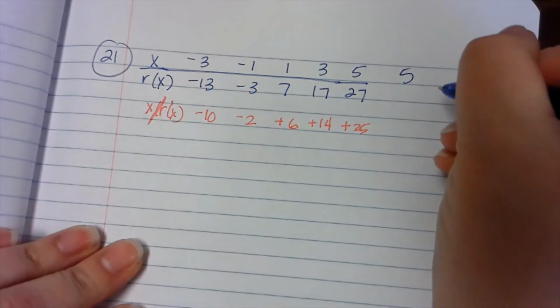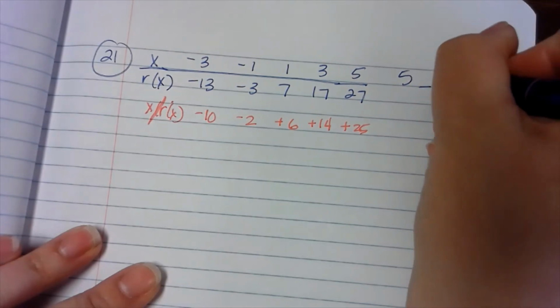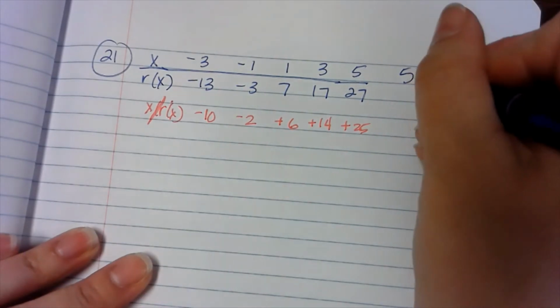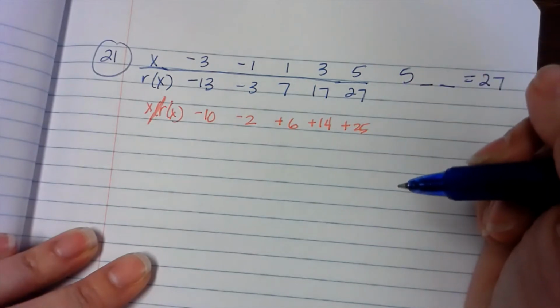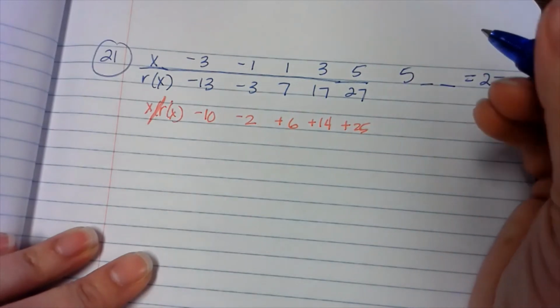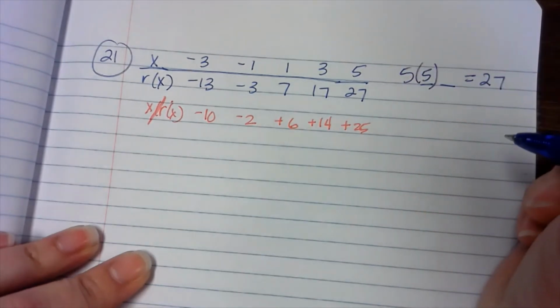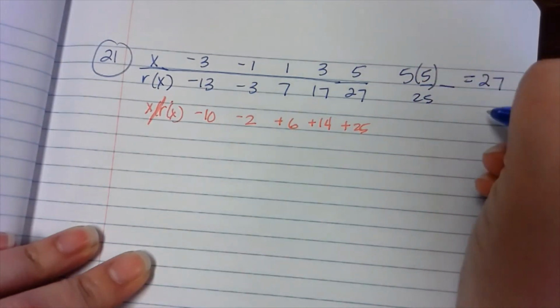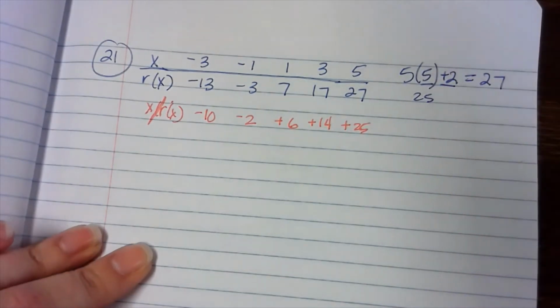Now I'm going to multiply. I'm probably going to multiply x, right? So how did I go from 5 to 27? I know my difference here was 25. If I took 5 and multiplied by 5, I'd get 25. Still need to get to 27, so I'm going to try plus 2.